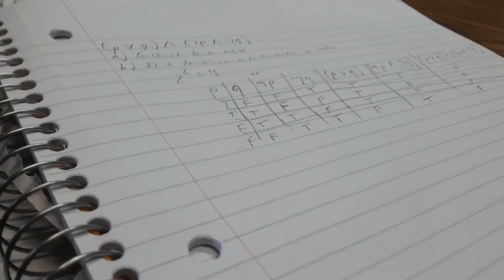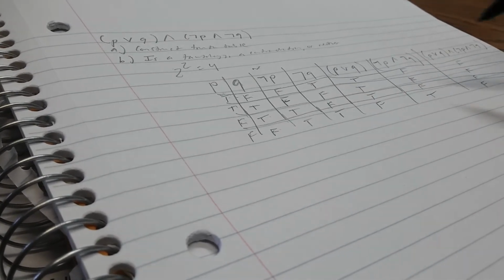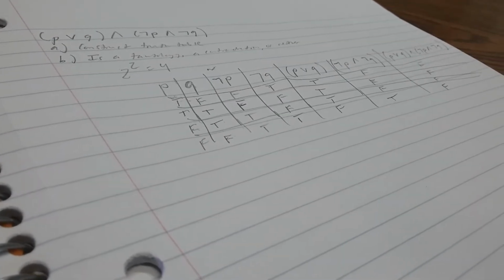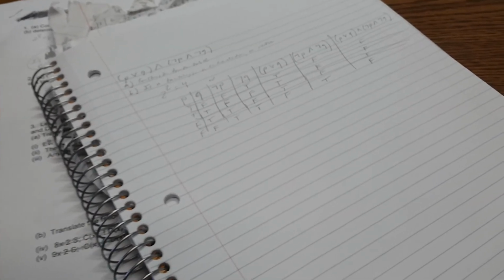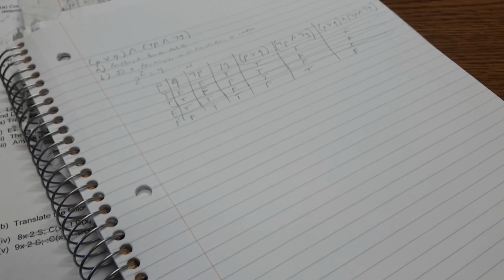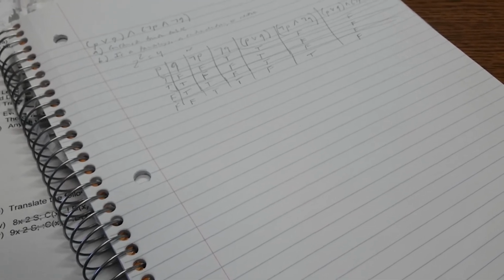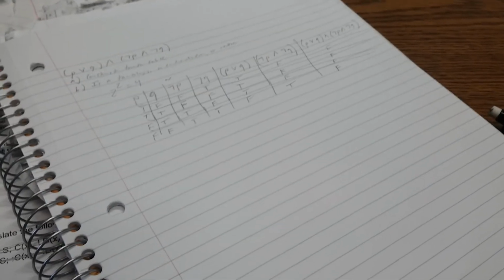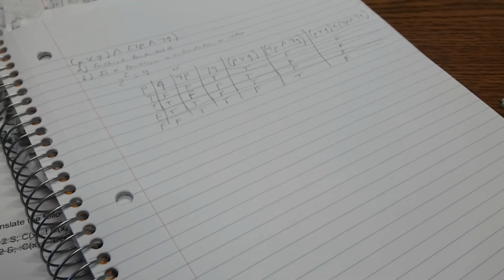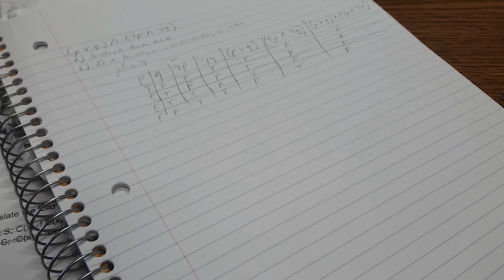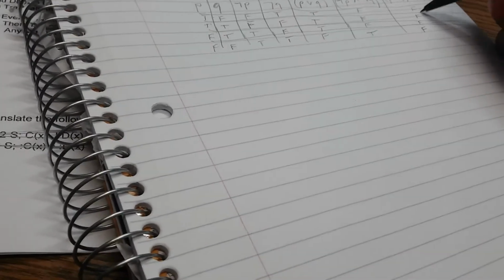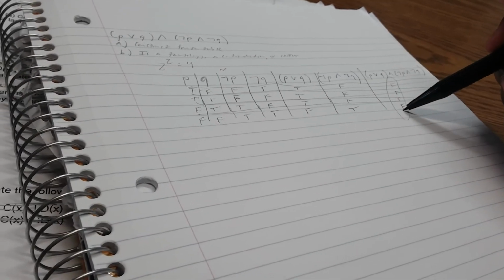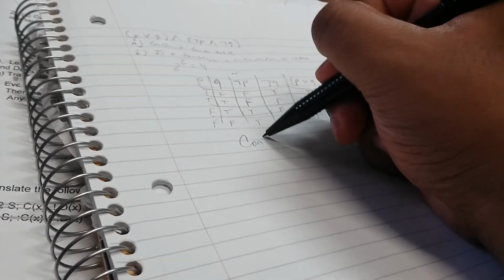Now the second part is whether this is a tautology, a contradiction, or neither. If we refer to the definitions, a tautology is a proposition whose value is true for all possible combinations of the truth values of the propositional variables. A contradiction is a proposition whose value is false for all possible combinations of the truth values of the propositional variables. So, as you can see, these are all false. Therefore, this would be a contradiction.